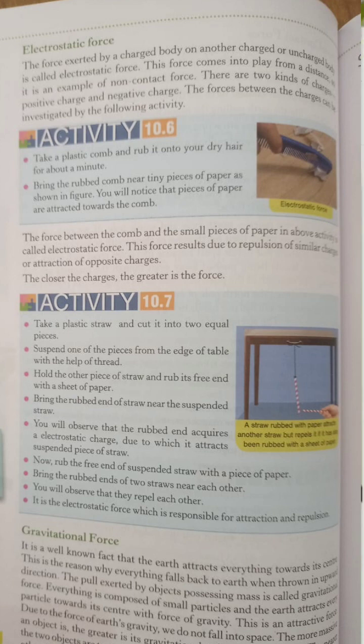The magnetic force is exerted by the poles of a magnet, even though you are not bringing the magnets close to each other. You have read about this, that like poles repel and unlike poles attract each other. Even when you bring them in close proximity of each other, you can feel that magnetic force.